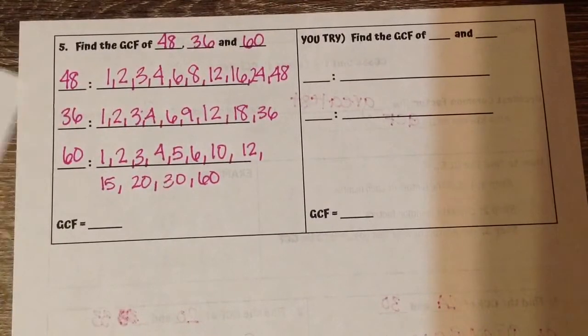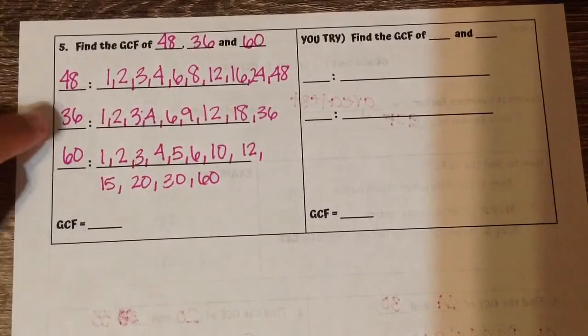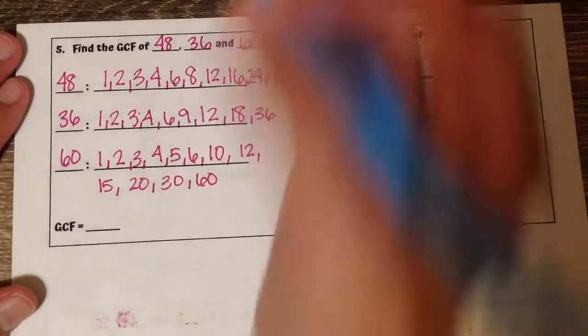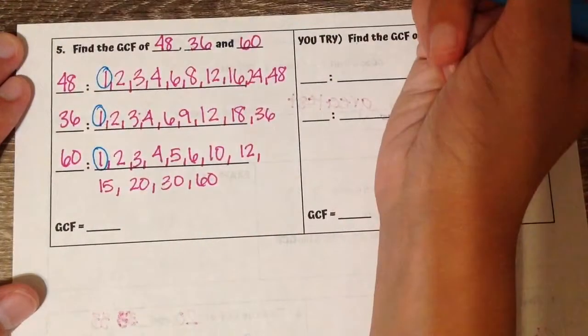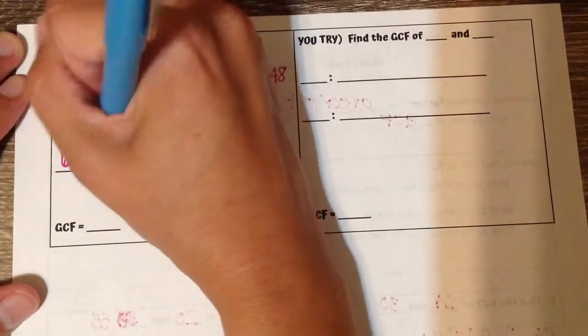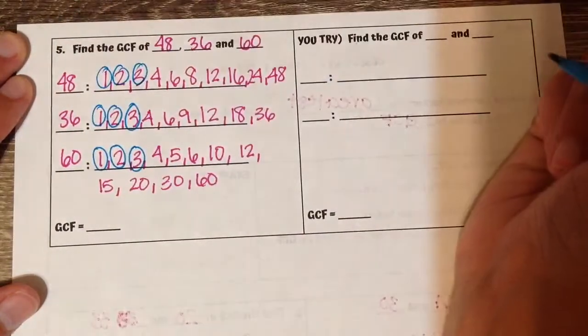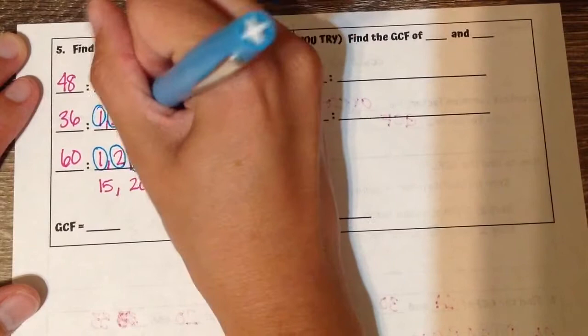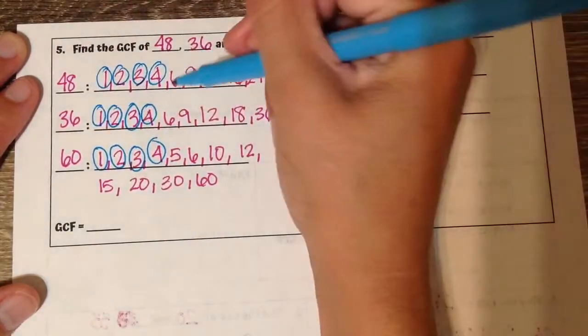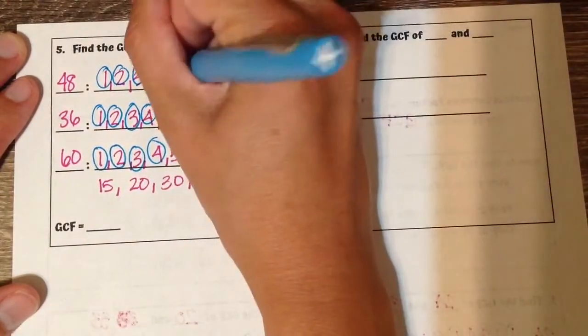So the process is almost identical. The only difference is that when we are circling the common factors, all 3 numbers have to have that as a factor. So 1 is shared by all 3. 2 is shared by all 3. 3 is shared by all 3. 4, 6 as well.